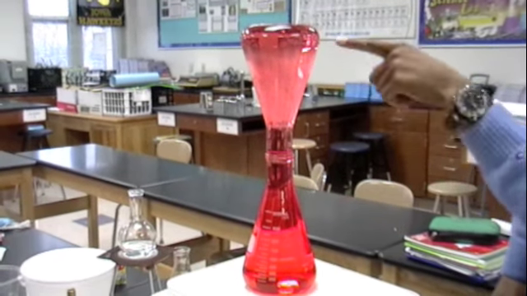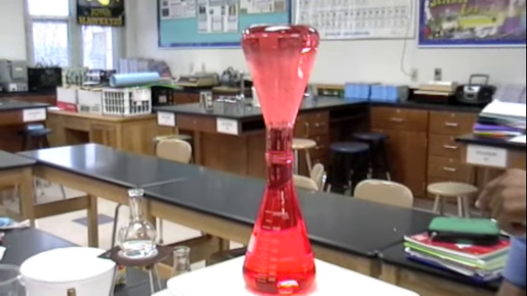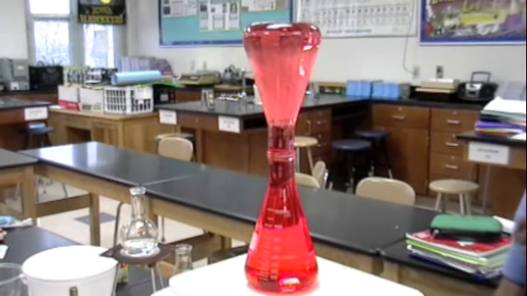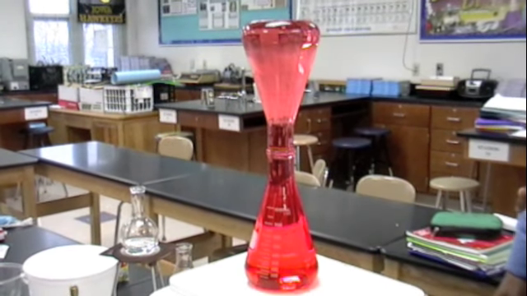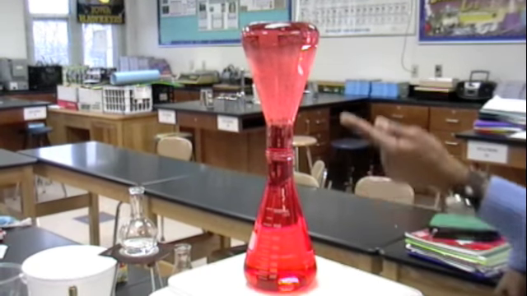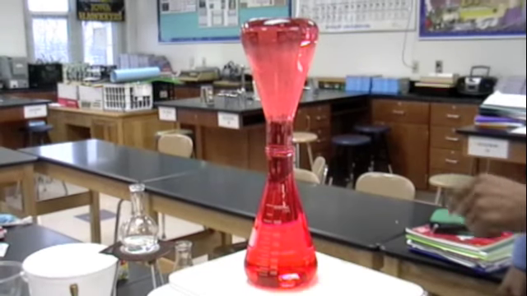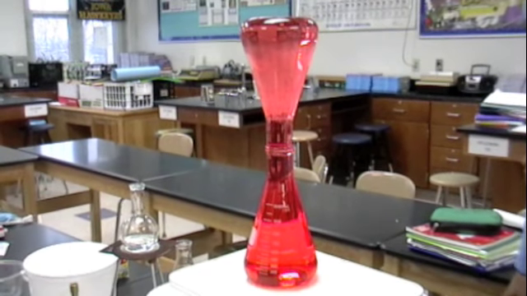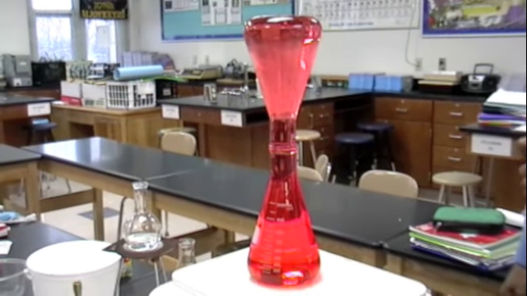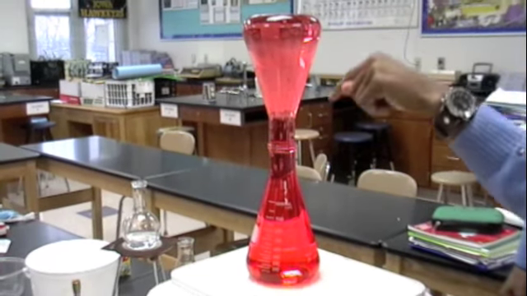How do the densities of these two affect how they're behaving right now? The hot water, because the molecules are more active, they're spread apart, they have more energy, they are less dense than the cold water, so they're moving up. The cold water has less energy, the molecules are more compact, so they're more dense than the warm water, so they're sinking.